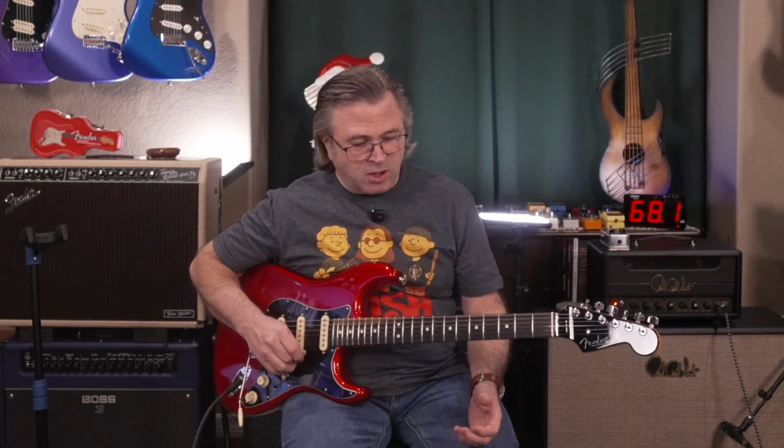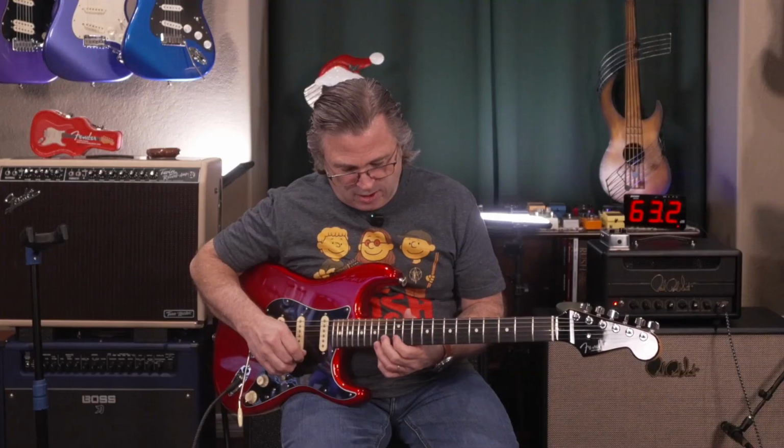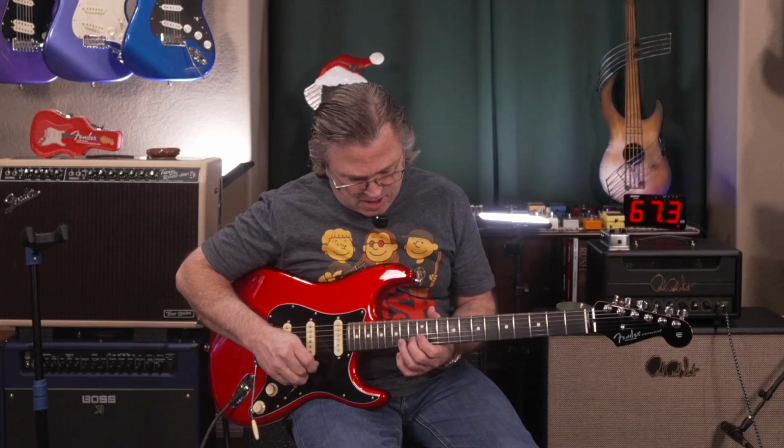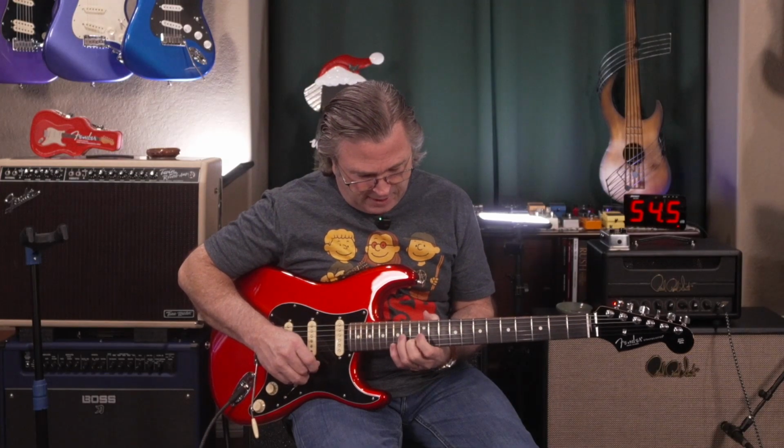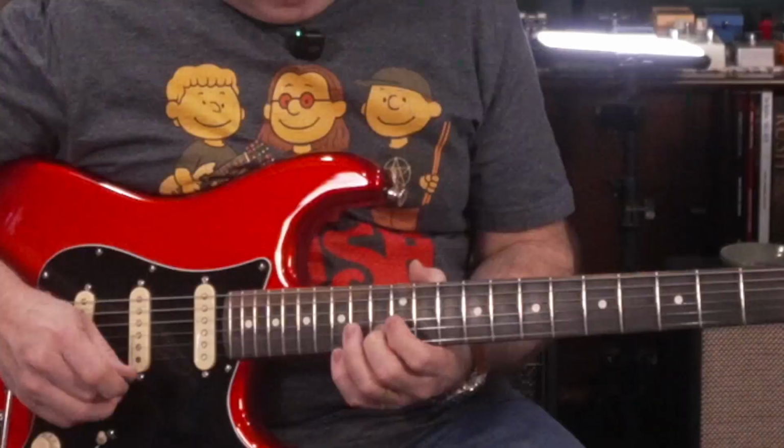Since the third is now going to be the lowest note, the root is actually going to be the highest note. So if we're going to play a C chord, we're going to need to find a C on the B string. And probably the easiest place to play that would be here on the 13th fret, okay?